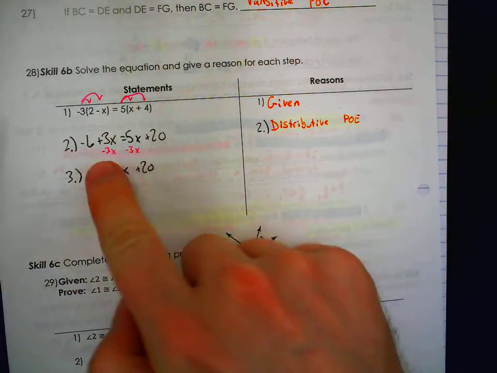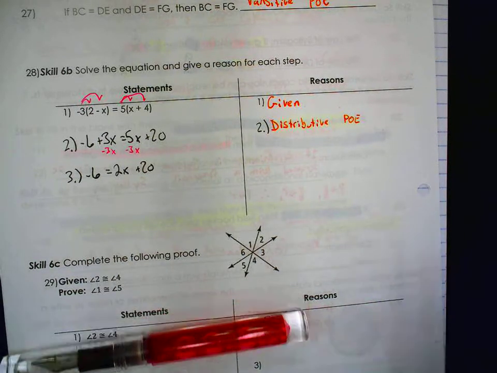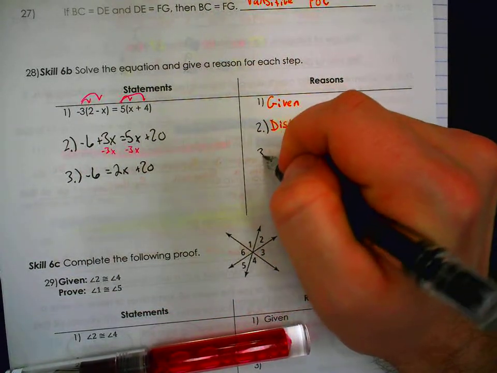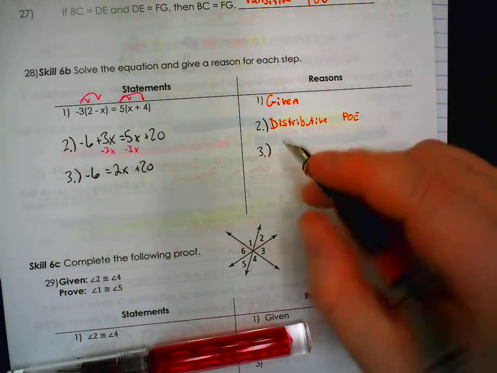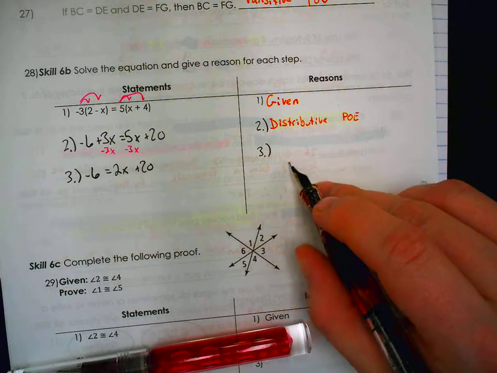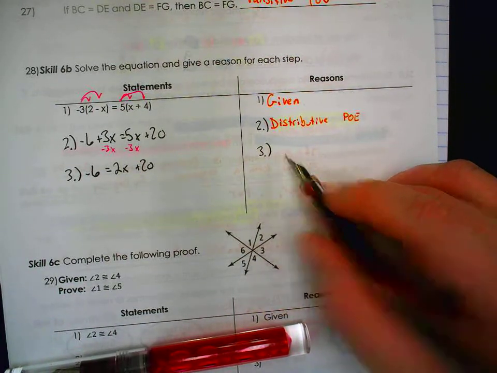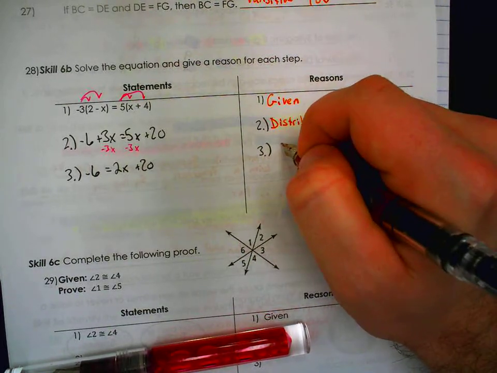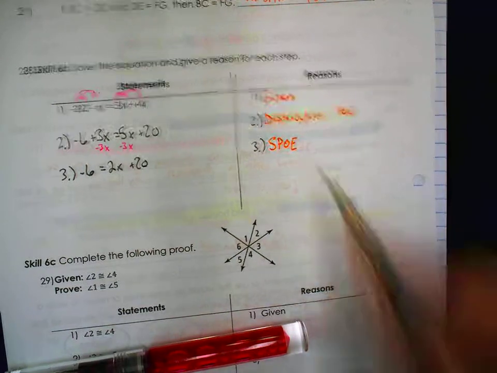When you subtract a number from both sides, you're using the subtraction property of equality. So on the right side of my proof, my justification for this, subtraction property of equality. Now, if we have to keep writing out subtraction, addition, division, multiplication all the time, these proofs are going to get pretty long. So I'm going to abbreviate the subtraction property of equality as SPOE, S-P-O-E. Subtraction property of equality.